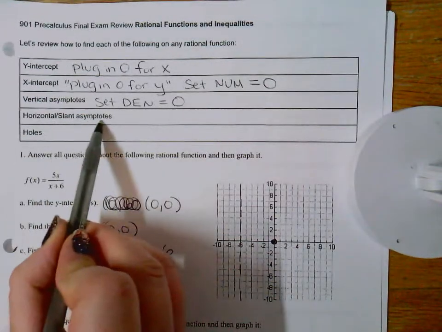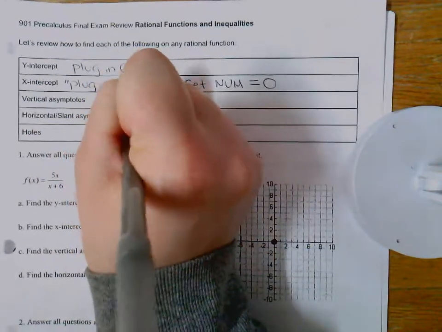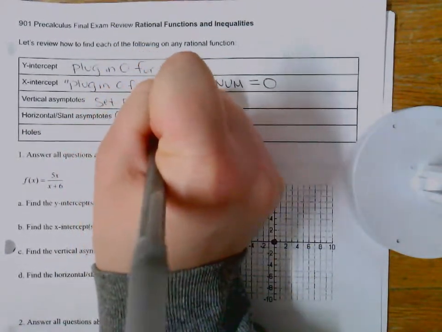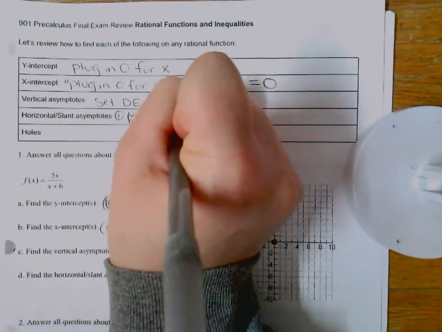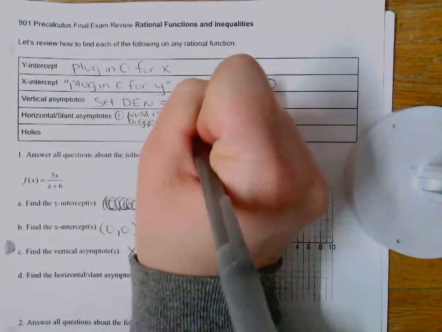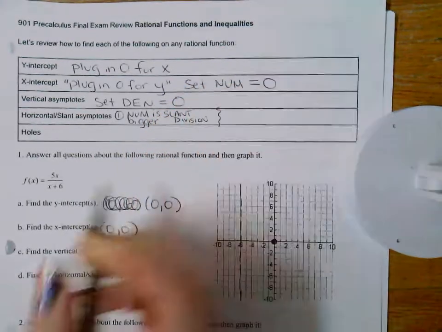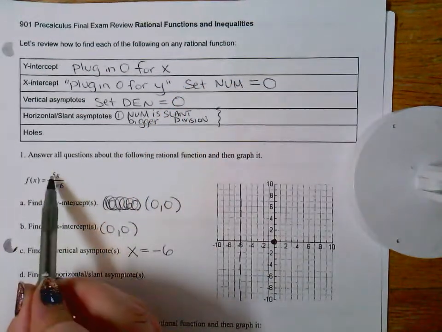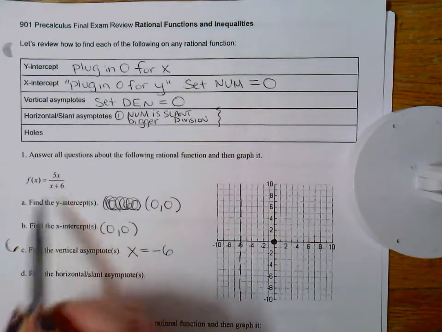Horizontal and slant asymptotes have 3 rules. The first rule is if the numerator is a bigger power, there's a slant asymptote, and you do division. That's not the case here. We've got 5x over x, so they're actually equal powers, linear divided by linear.